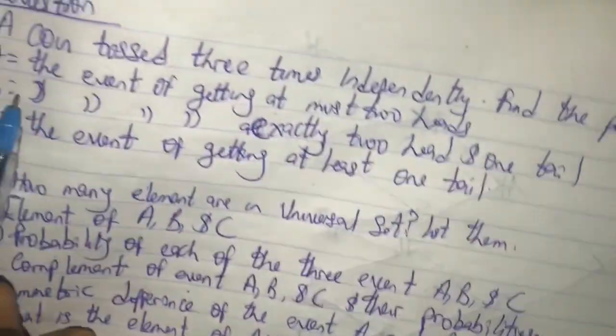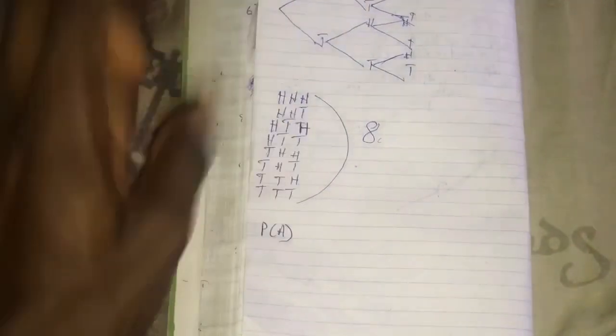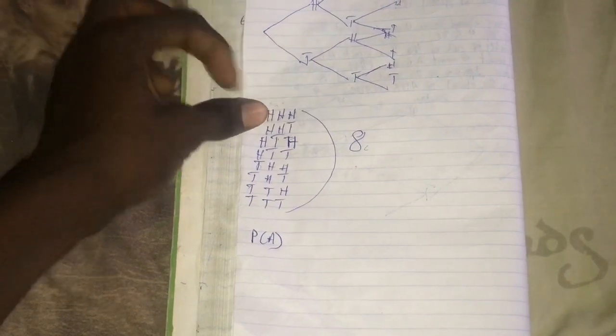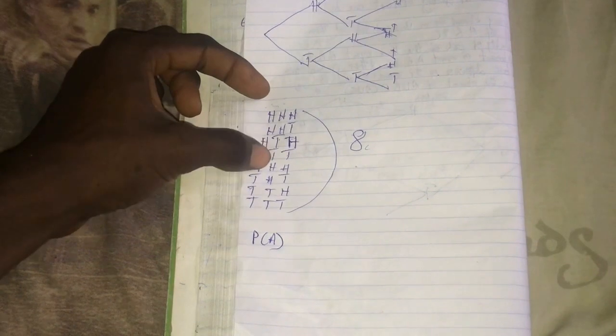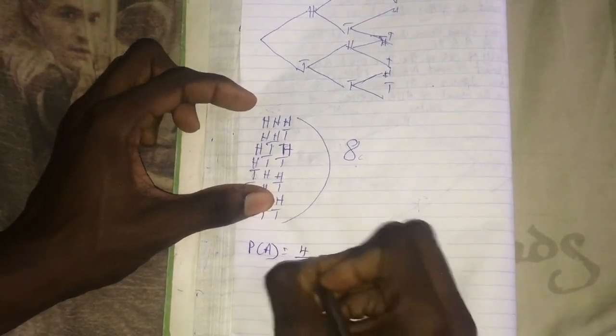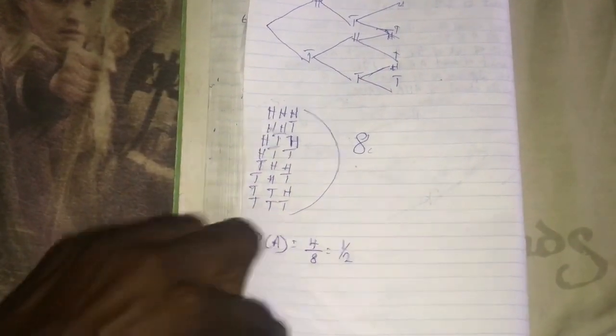Therefore, let us go back to the first question and let's see. Find the probability of the event of getting at most 2 heads. So that's for A, it's the probability of A. Probability of having at most 2 heads. That's 1, 2, 3, and 4. So the probability of having at most 2 heads is what? 4 over 8. This is 1 over 2. That's the probability of having at most 2 heads.